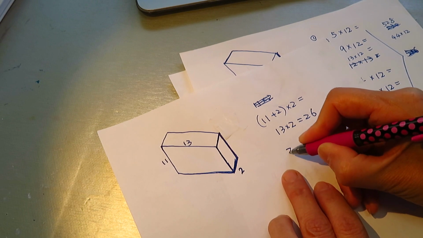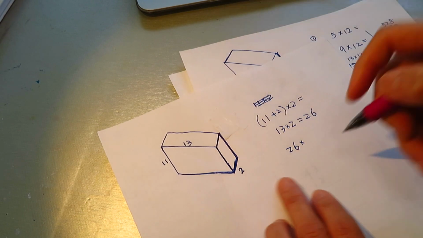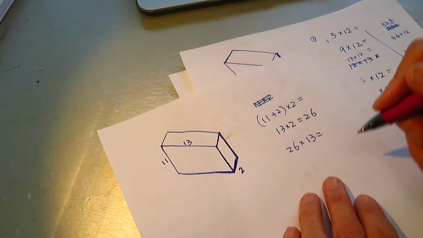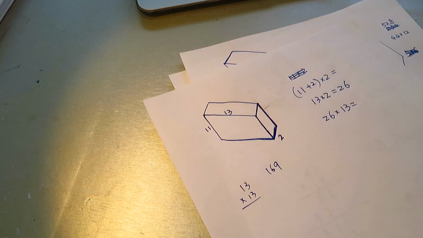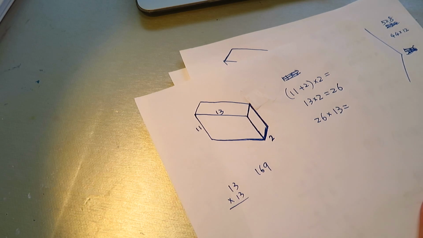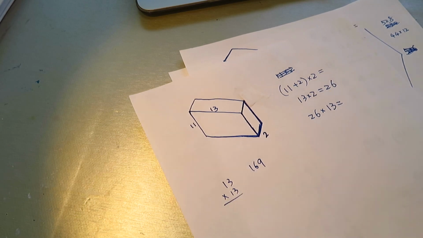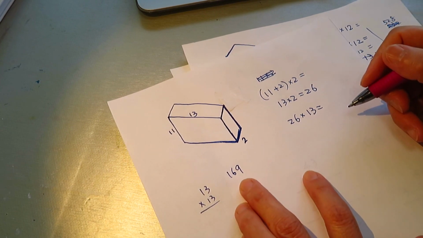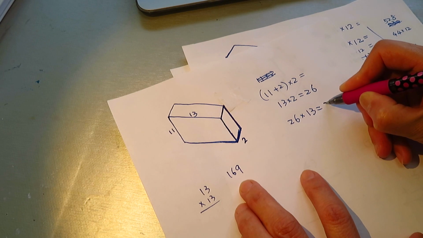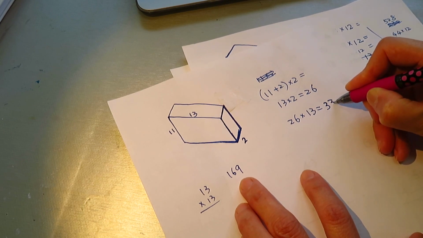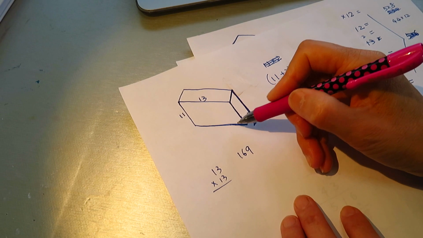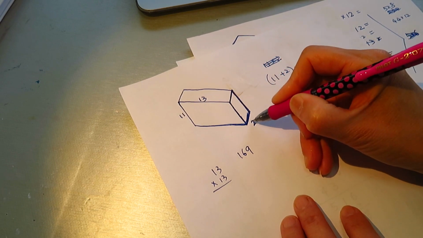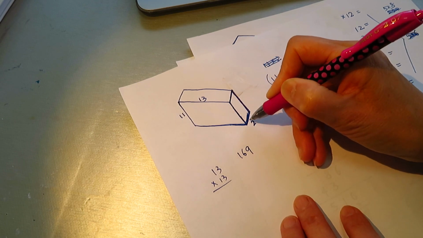And then the area is 26 times 13. We know 13 times 13 is 169. You already know it. You are in middle school, you know it. The squares of 1 to 20, you just know it. Okay, 169 times 2 is 338. Yes, 338. And we finish this one.